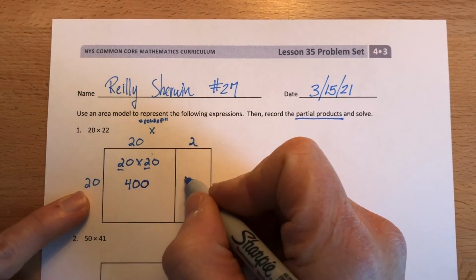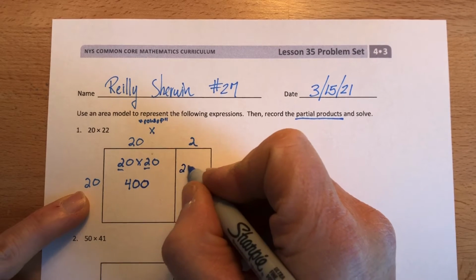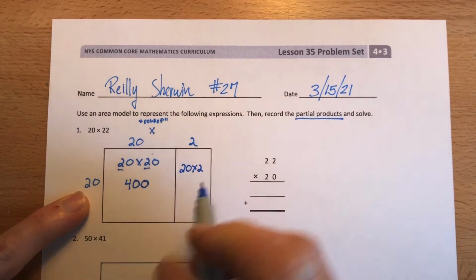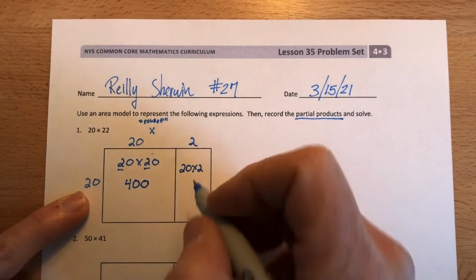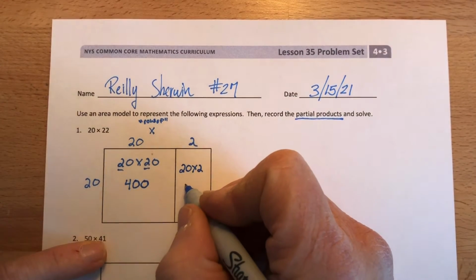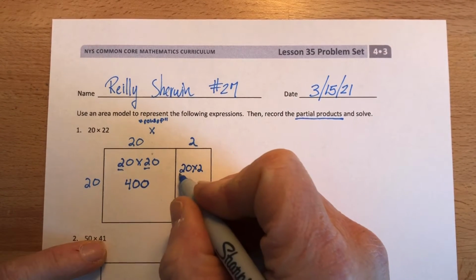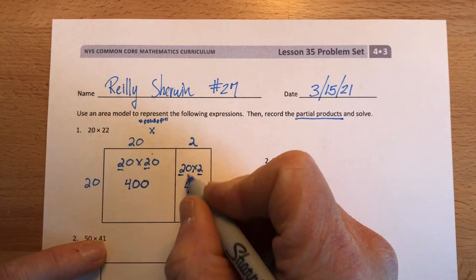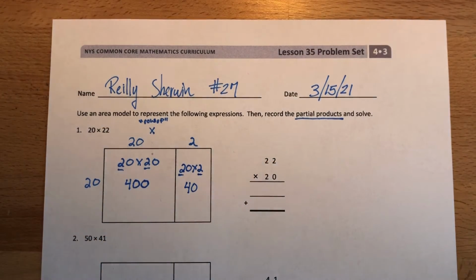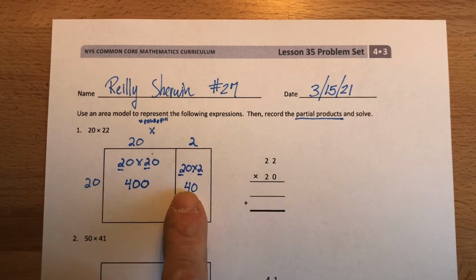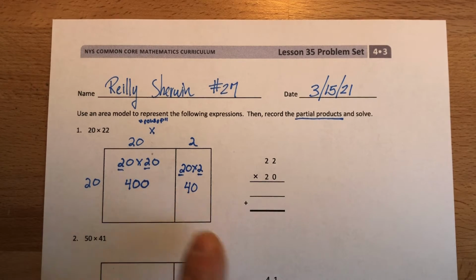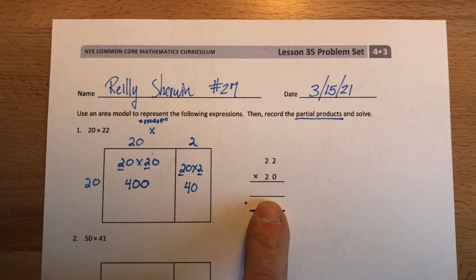So it's 2 20s. It's really 20 times 2, but using the commutative property, I can just say 2 times 20 and get the same thing. So 2 20s is 40. If I did 2 times 2 is 4, put my 0 on the end, just 1 ten, makes it 40. So what do I end up with? My answer is 440.